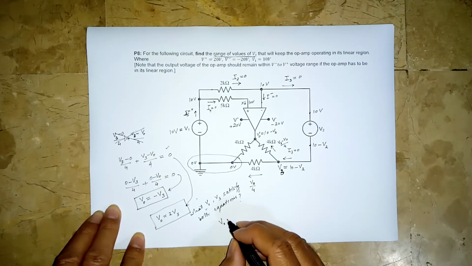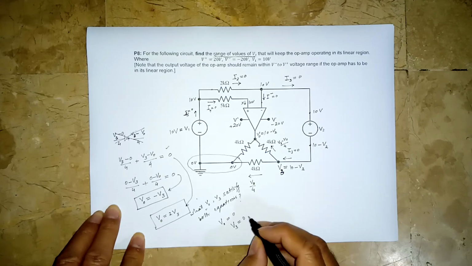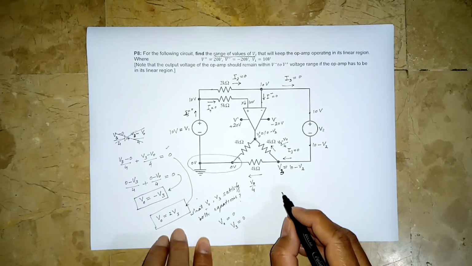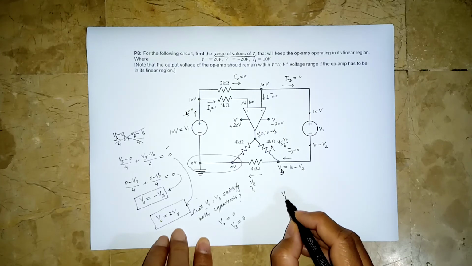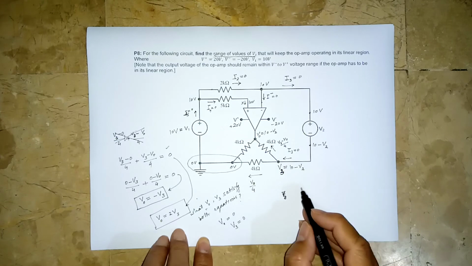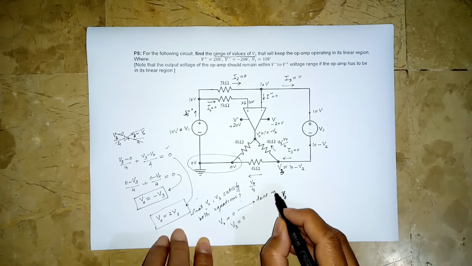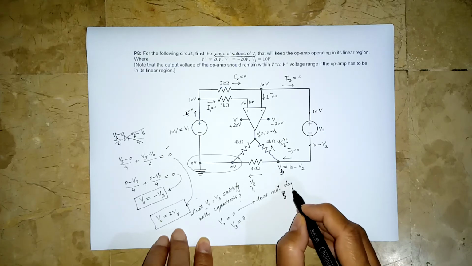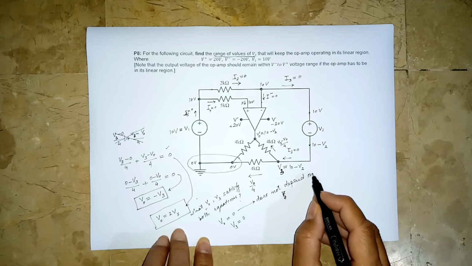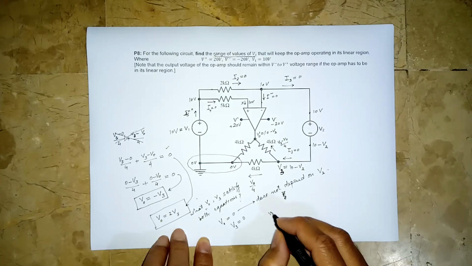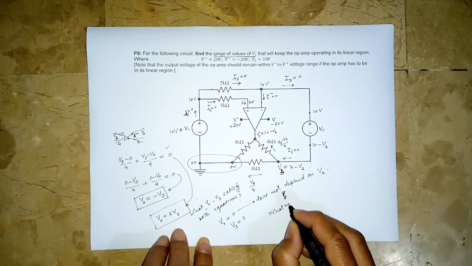Obviously, VO and V3 are both 0. So in this configuration, V3 is 0 and VO is 0 as well. So we see VO does not depend on V2.